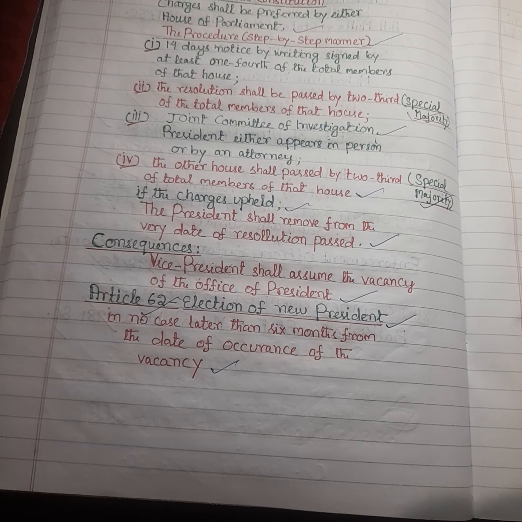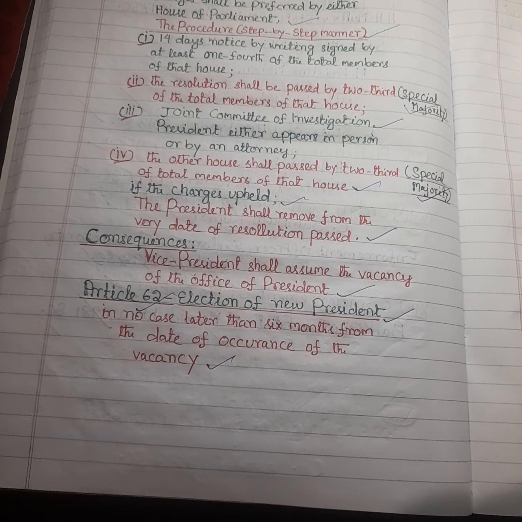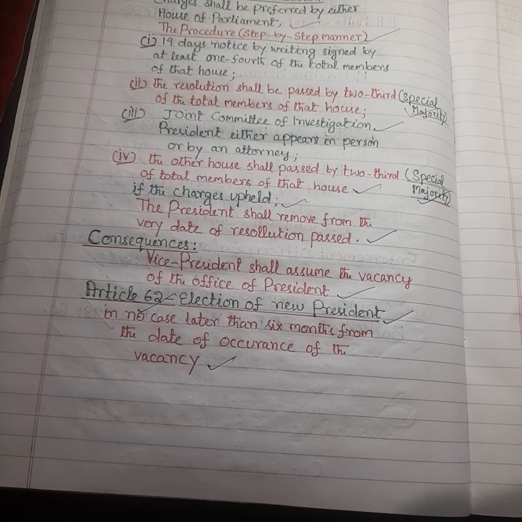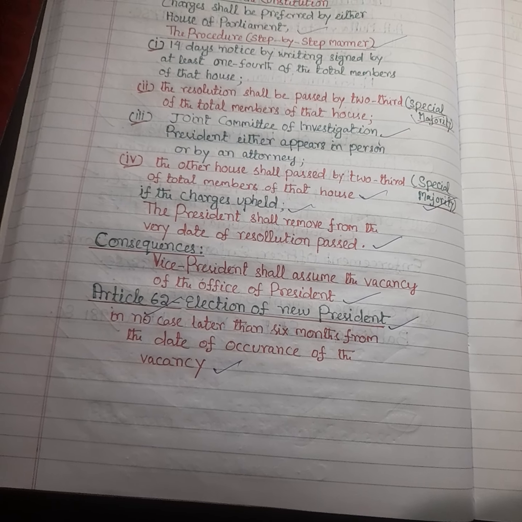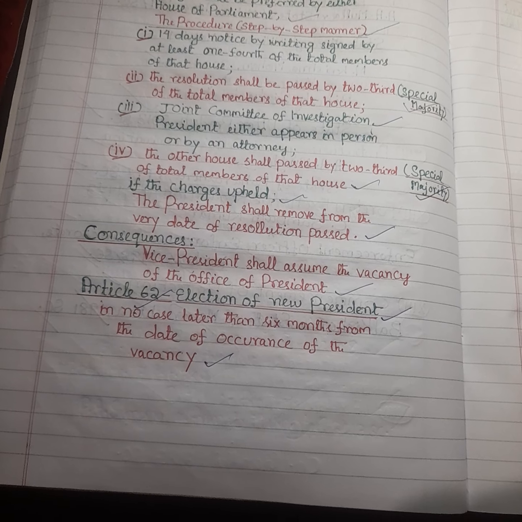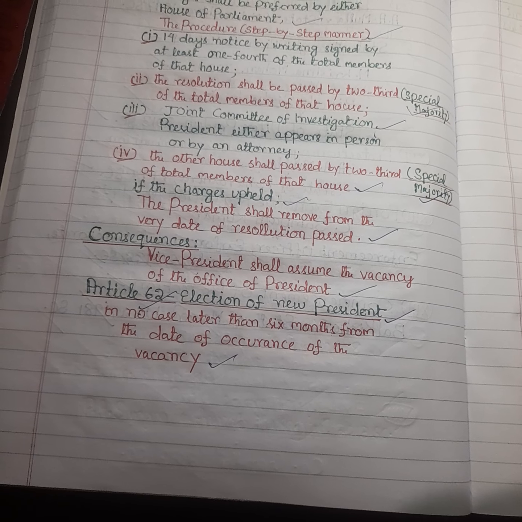Andrew Johnson was impeached under Article 2 of the American Constitution in 1868.